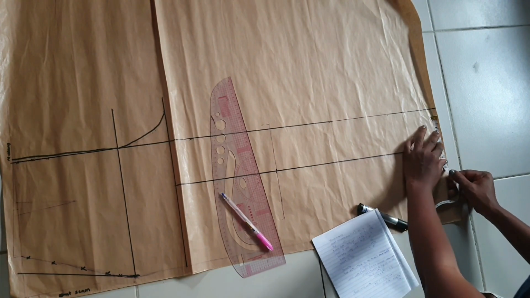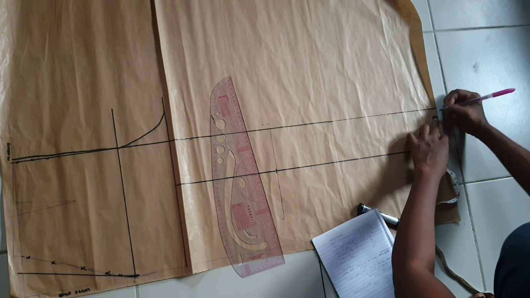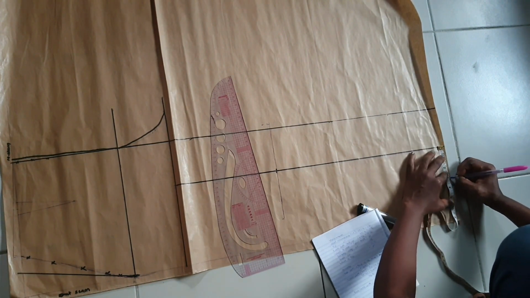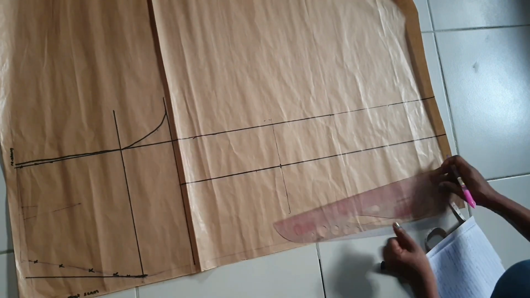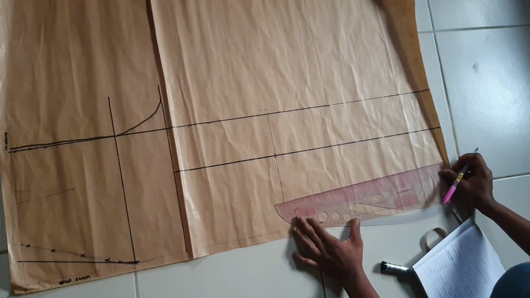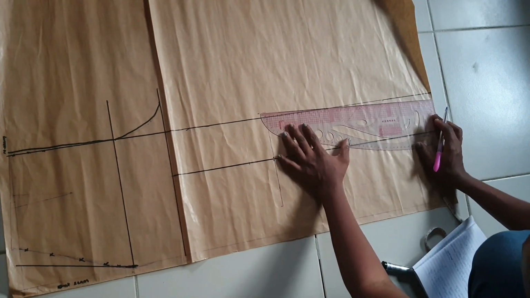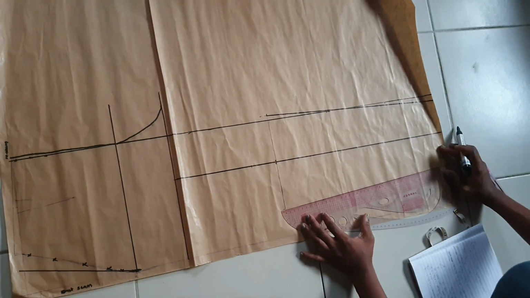I also did the same thing for the foot entry. I marked a quarter of my foot entry circumference on both sides. That's 1/4 on one side and 1/4 on the other side. Next step is to connect the foot to the nail, just like so, and connect the nail to the crotch and to the hip.